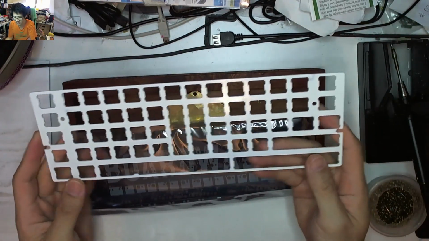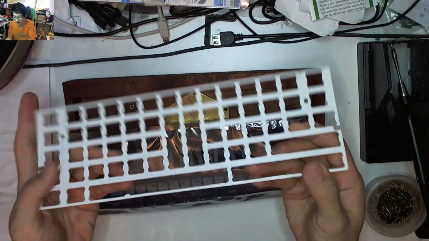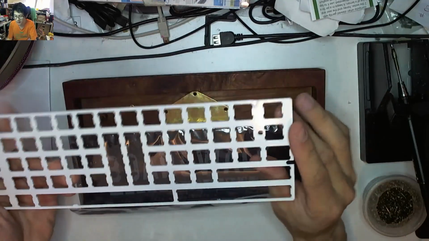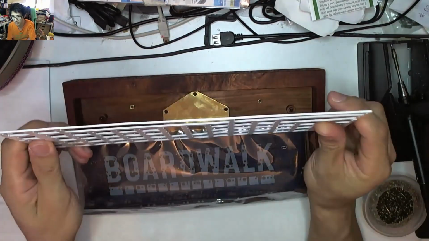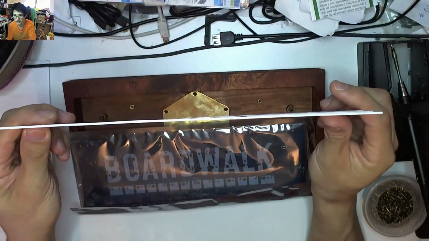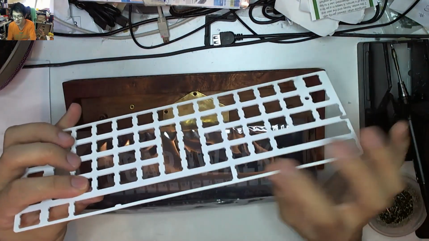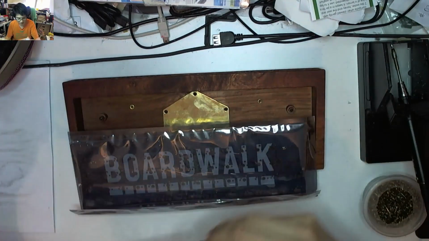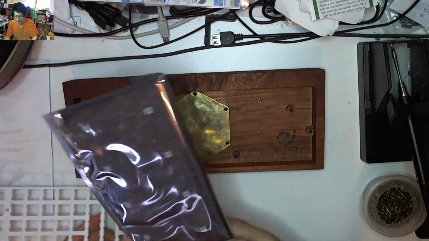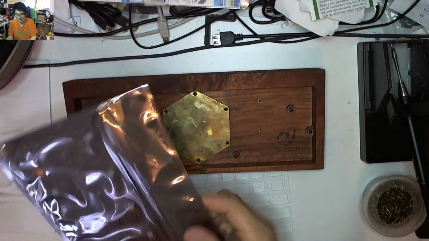So like I said, it's ortholinear. The bottom row has a lot of options there. I can see that there's a bit of flex and twist damage that's happened here. Hopefully I can help straighten that out a little bit. And then let's have a look at the PCB.